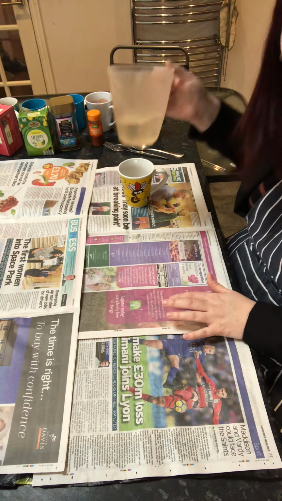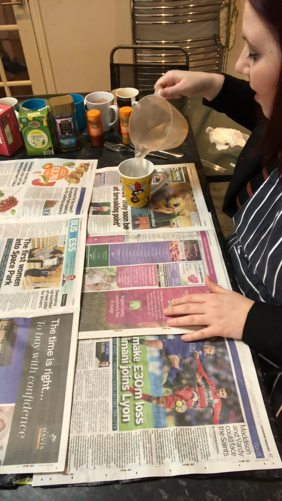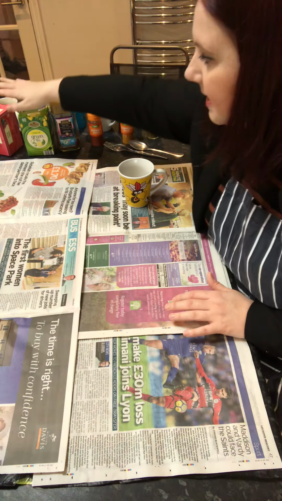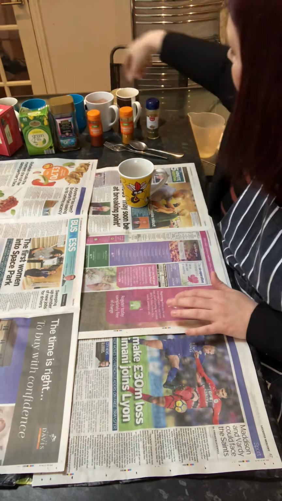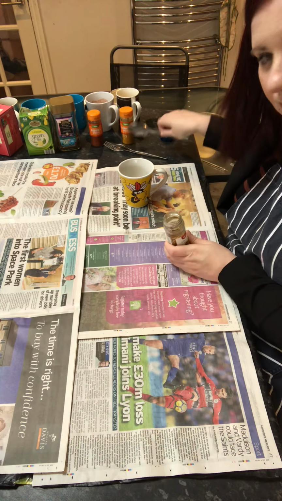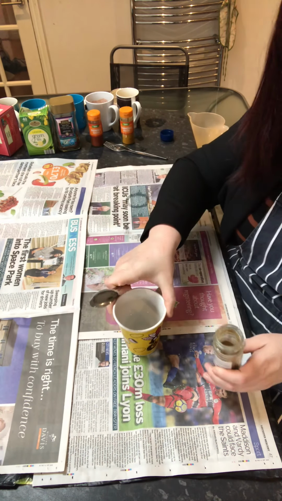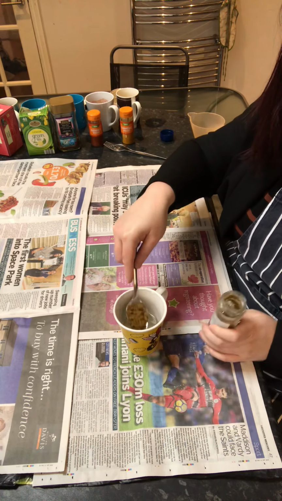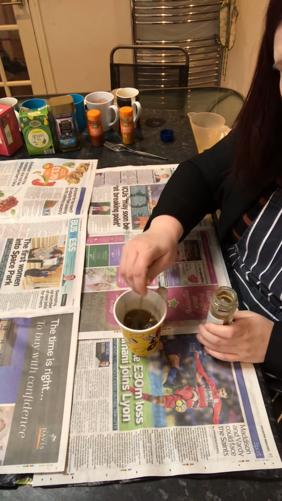I'm just using warm water out of the tap, pouring it about halfway into the mug, and then either popping in a couple of tea bags if it's one of the teas, or with the spices I'm using approximately a tablespoon and a half.